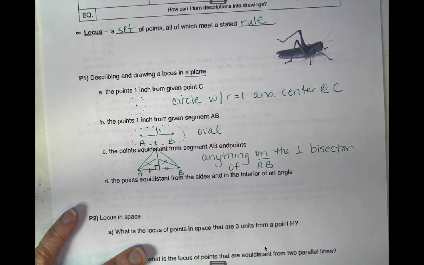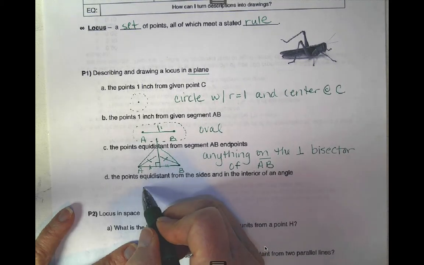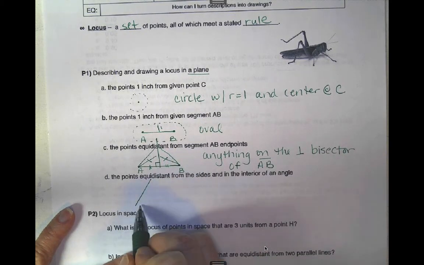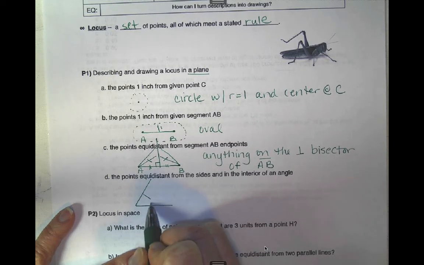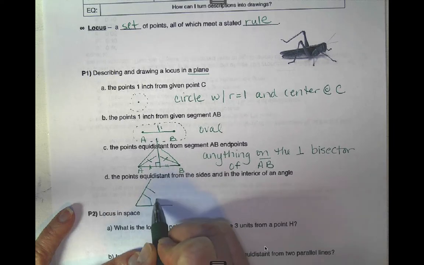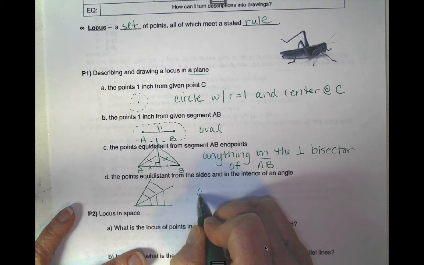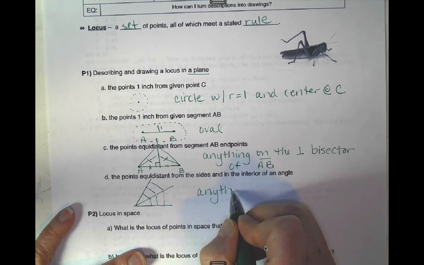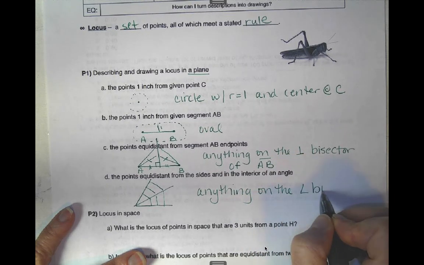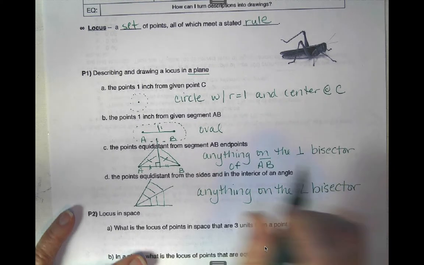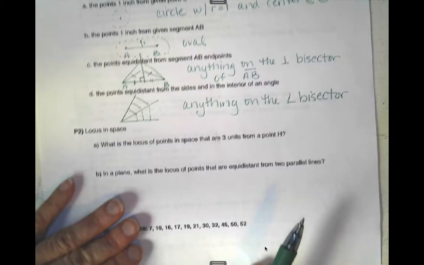And then the next one says the points equidistant from the sides and the interior of an angle. So if I had an angle here, and I wanted the points that were equidistant from the sides, but on the inside of the angle, that would have to be anything on the angle bisector. So again, I'm just trying to describe the set of points which follow this rule here.